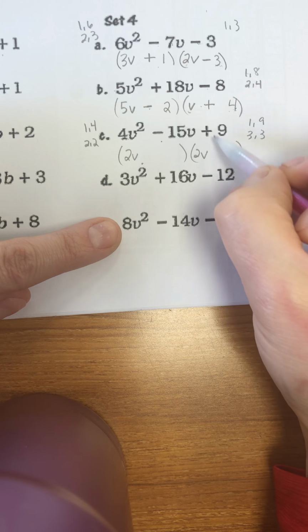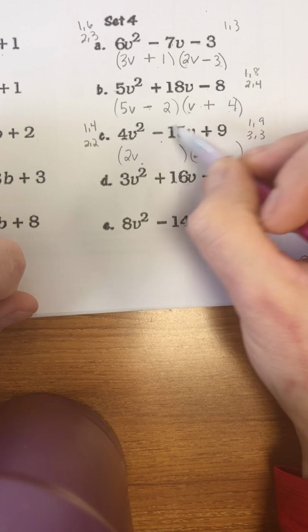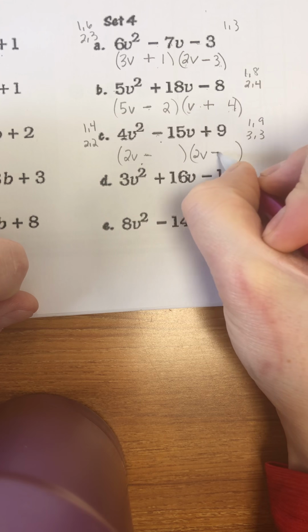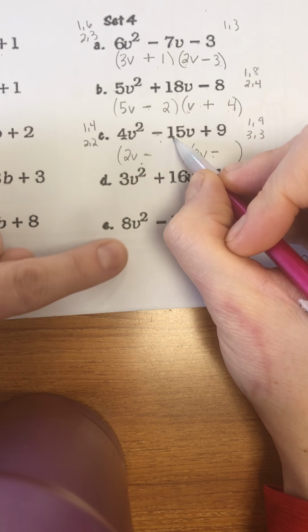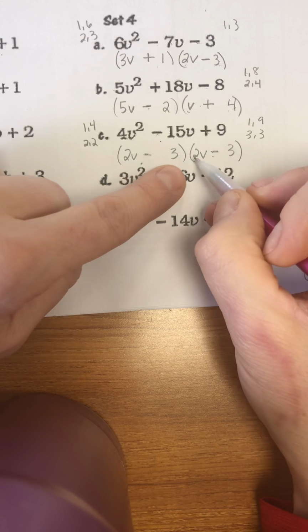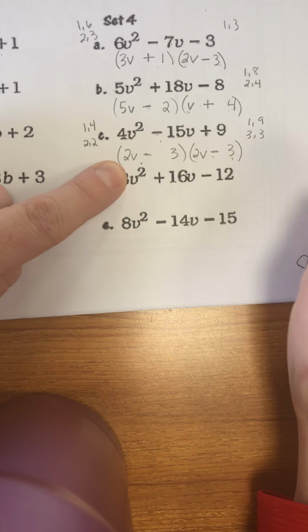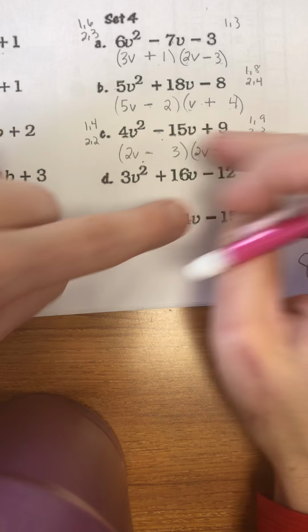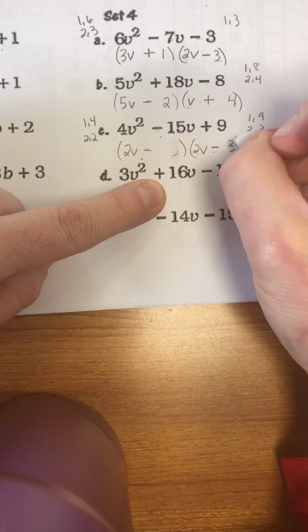Now, because it multiplies to give me a positive, that tells me that the two signs have to be the same. It adds to give me a negative. So I know that they are both negative, and because the signs are the same, I'm looking for a sum of 15. So I'm just going to try 3 and 3, and I check. This gives me negative 6 and negative 6. That does not add to negative 15. Now, normally I would switch these, but because the 3's are the same number, I don't need to switch them.